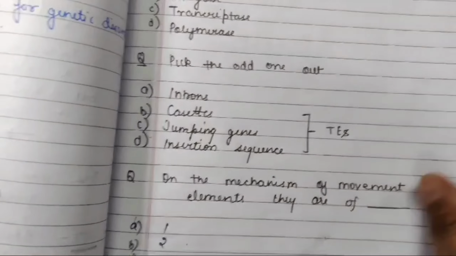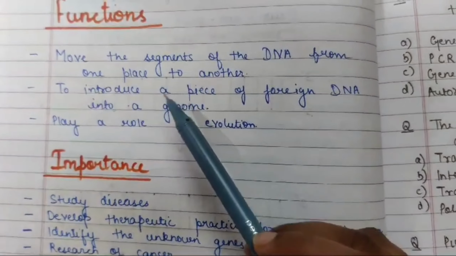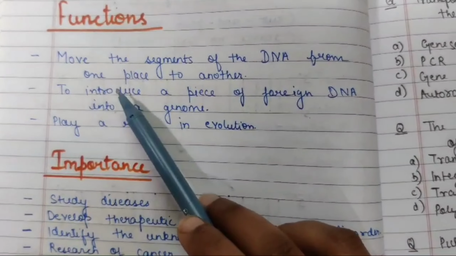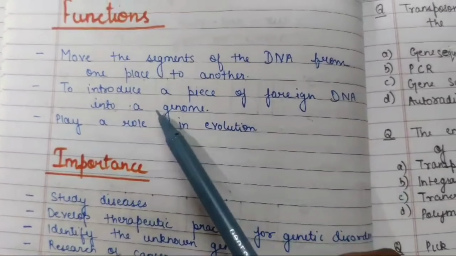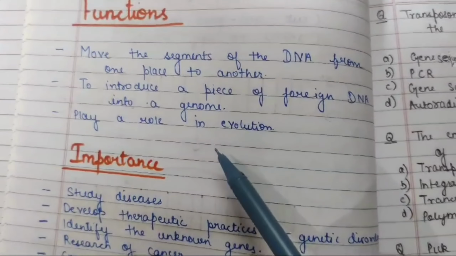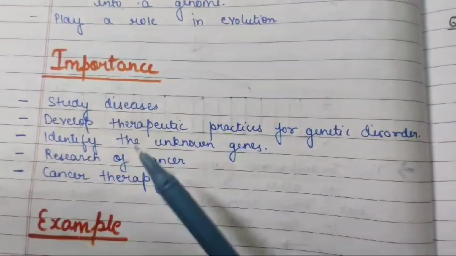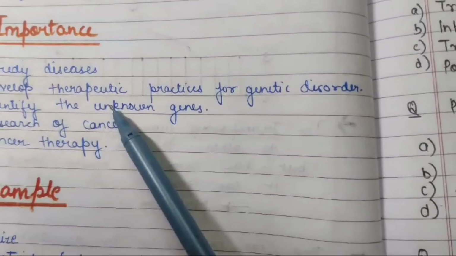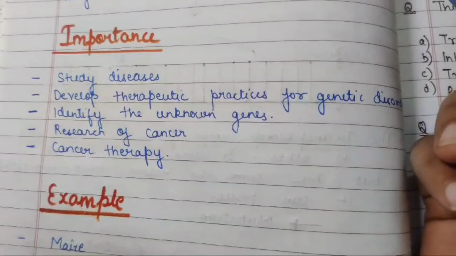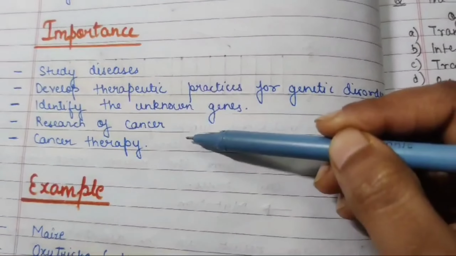Now let us know about the functions of transposons. The basic function is to move the segment of DNA from one place to another. The second one is to introduce a piece of foreign DNA into a genome, and yes, it plays a major role in evolution also. Let us know about the importance of transposons. It helps in studying diseases, to develop therapeutic practices for genetic disorders, to identify unknown genes, in research of cancer, and yes, in cancer therapies.